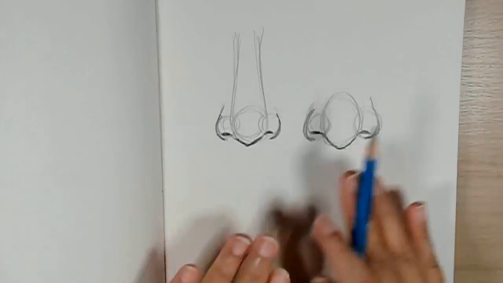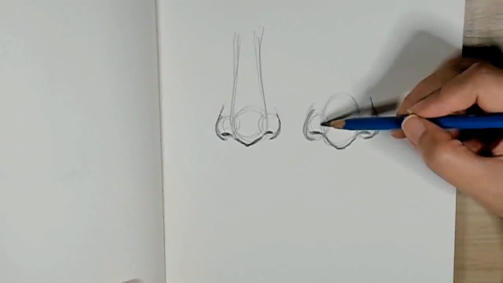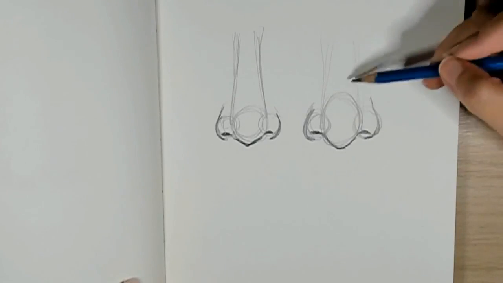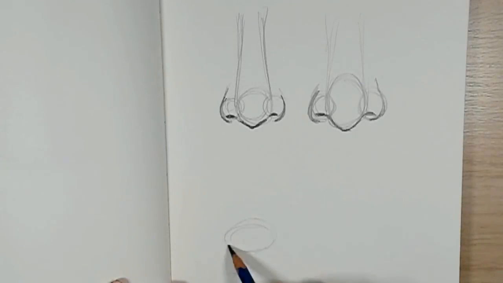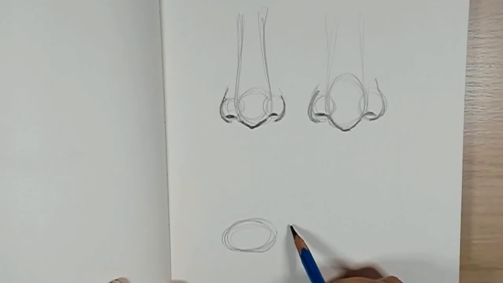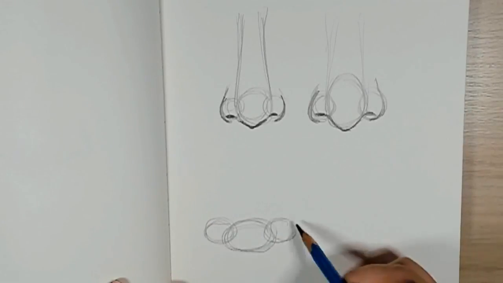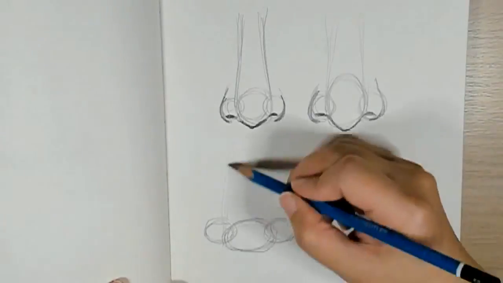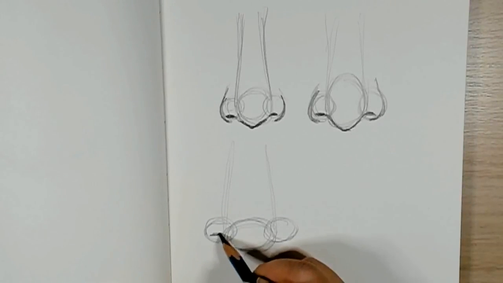Okay, so let's say it's a wider nose like this. So let's do okay, so let's do a flatter nose. I mean, like this. And okay, so let's do the nostrils.